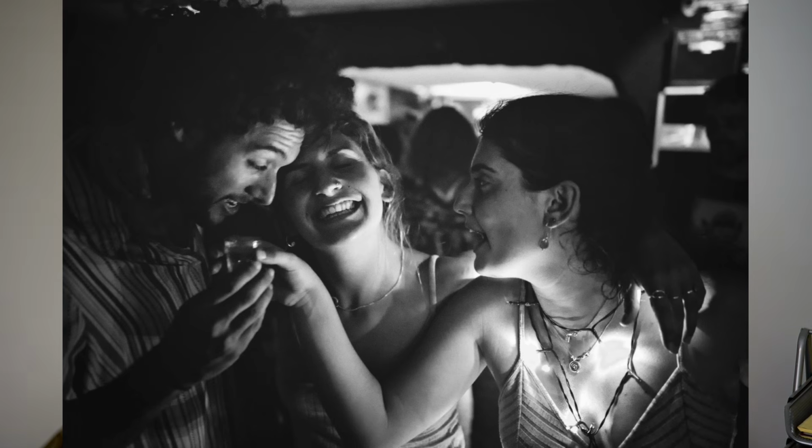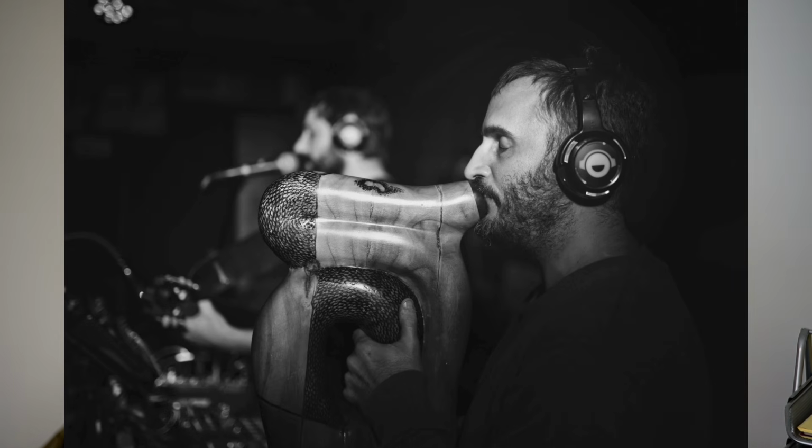When trying to shoot people in their real life environments using a modern, very well corrected lens, you might get the impression that there is something missing. It's not easy to put your finger exactly on what is not right about those images.